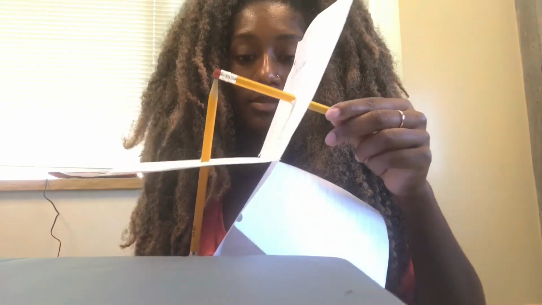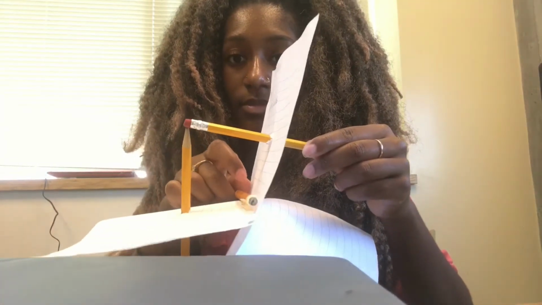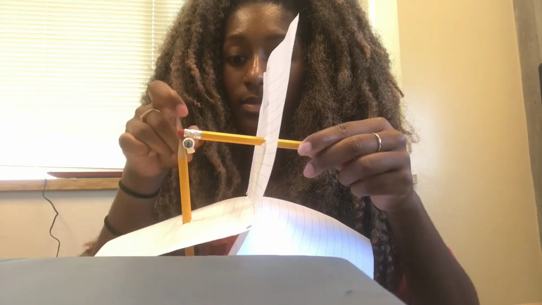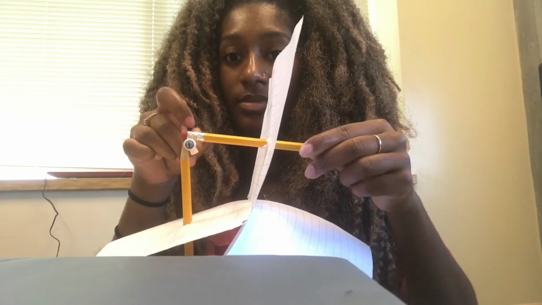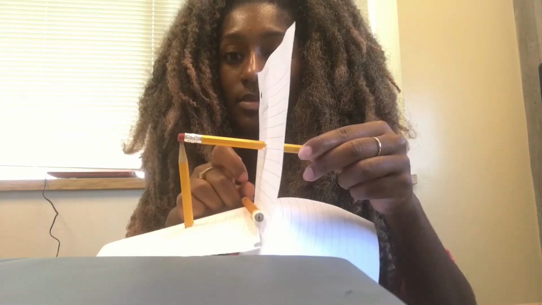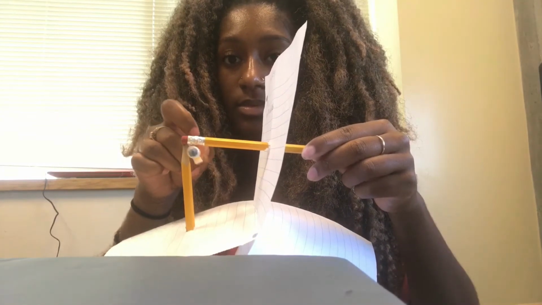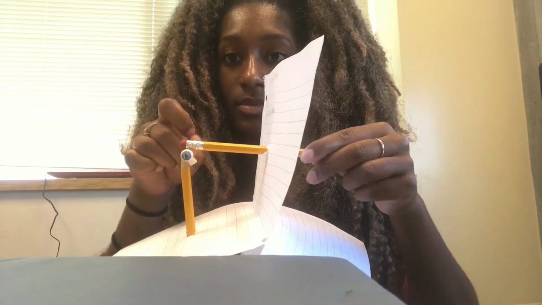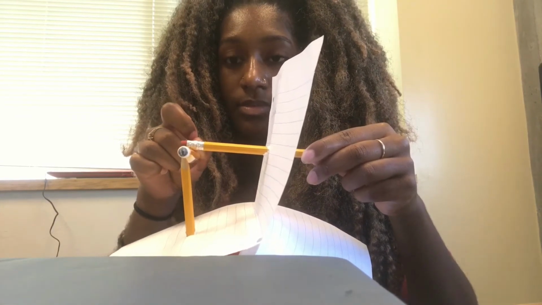So the pencils represent the normal vectors that are coming out of the planes, and basically the line that is parallel will be the cross product of the normal vectors. As you can see, the lines are parallel. That's the intersecting line right there, and that line near the pencils is the cross product of the two normal vectors.